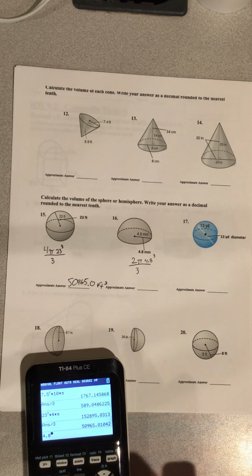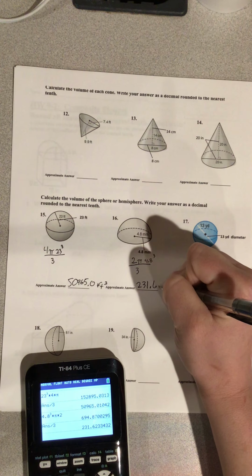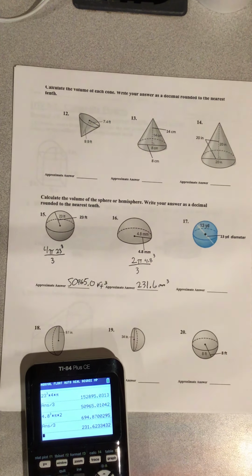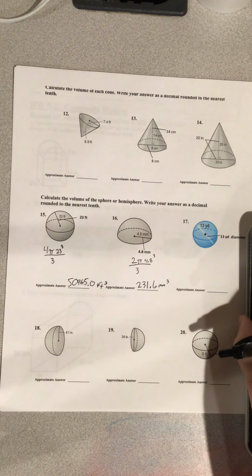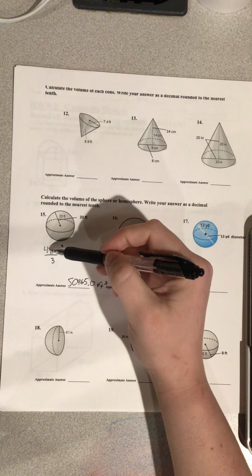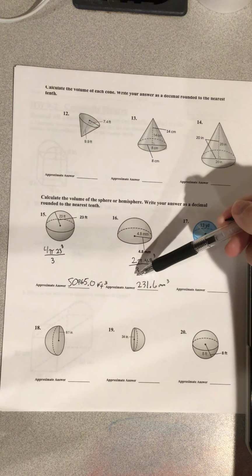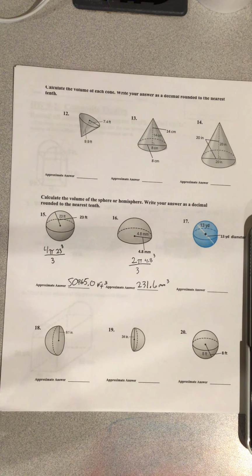So 2 times... Actually, no, let's do it the other way. 4.8 cubed times pi times 2. Oh, that's not a 2, that's 2. And then divide it by 3. And you get 231.6 millimeters cubed. And so basically just remember when you have a sphere, it's a 4 on top, so it's 4/3 times pi times radius cubed. When it's a hemisphere, it's 2/3 times pi times radius cubed.